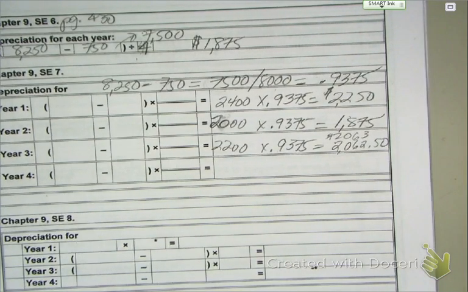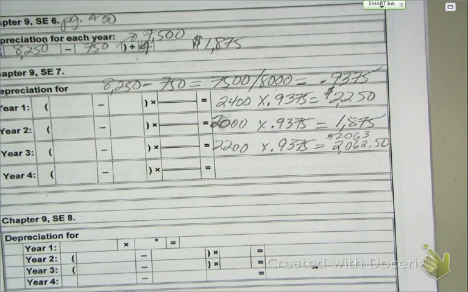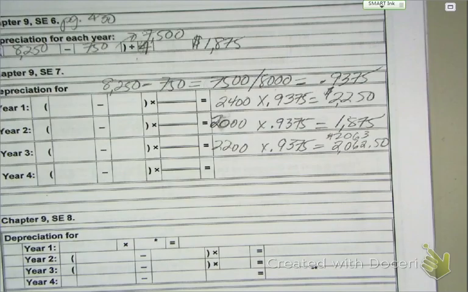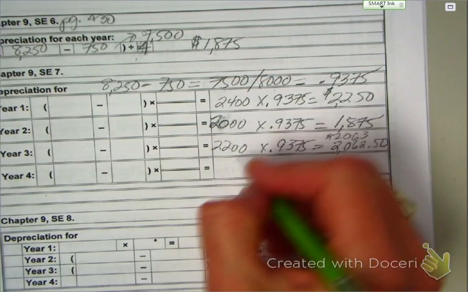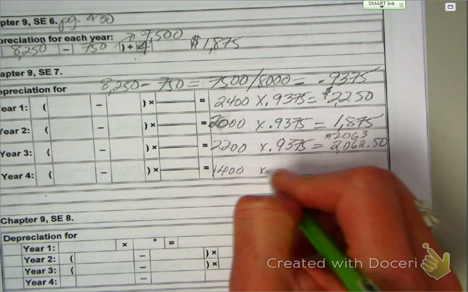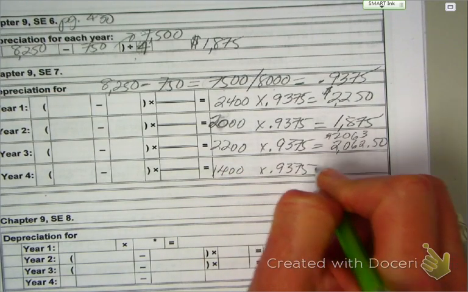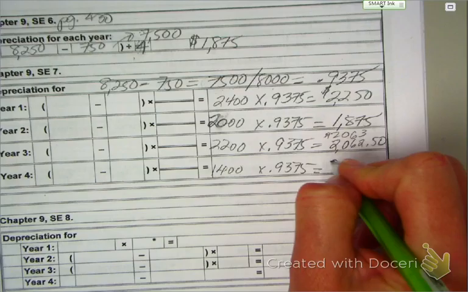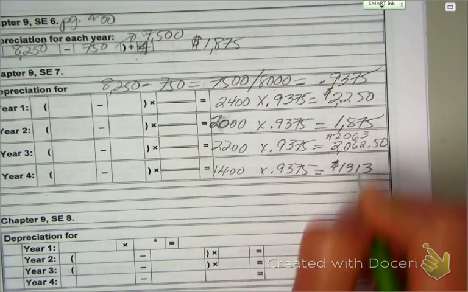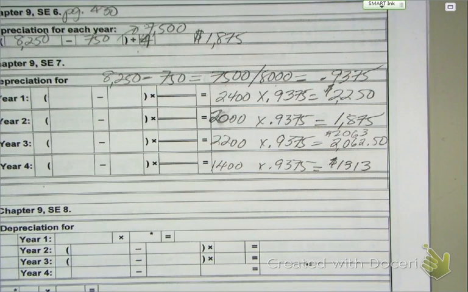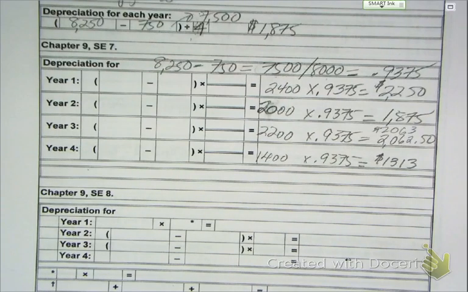And then the last year is 1,400 hours times 0.9375, and you get, again rounding up, 1,313.